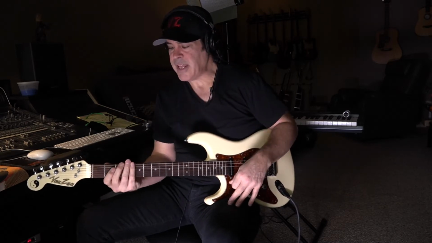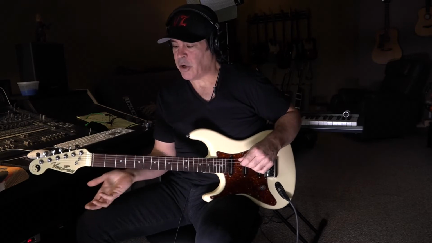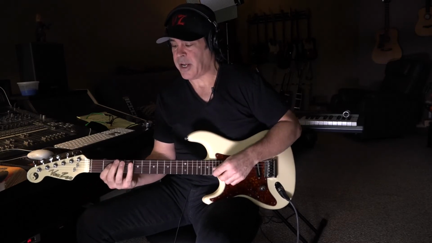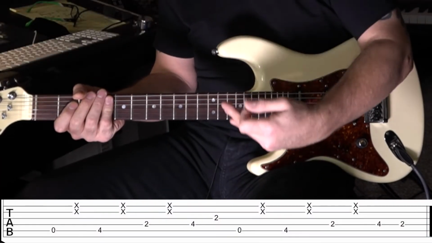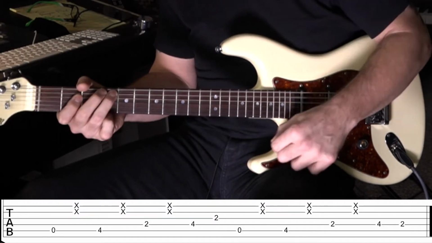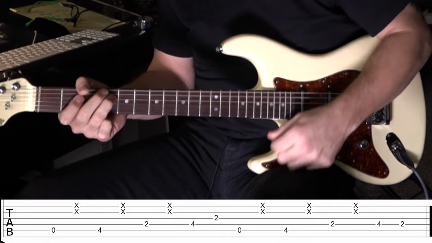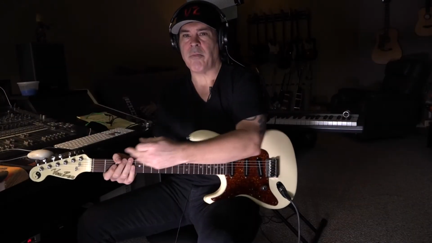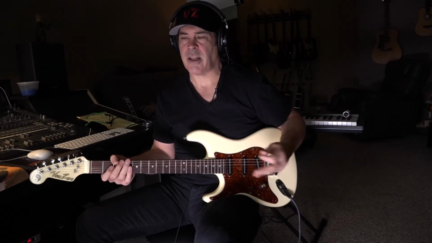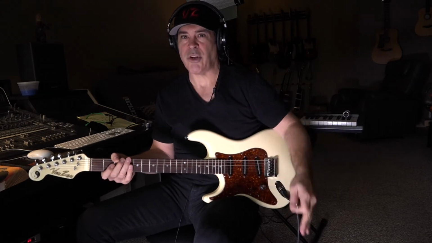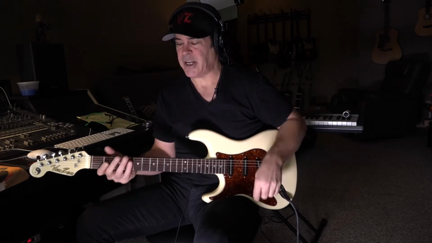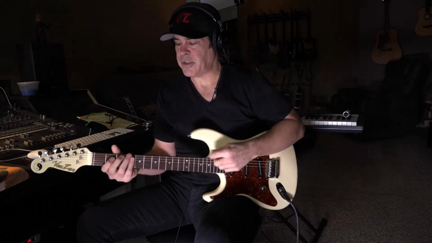Okay, so that was the E. The A goes like this. Same thing, but 1 string up. Now on that one, you do want to mute the high strings. You don't want anything ringing, because that's not an A chord. When you were in E, that actually is an E chord.